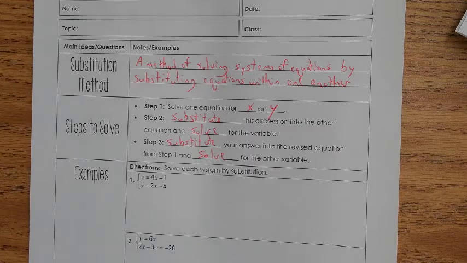But what you do is you want to get one of your equations either in x equals form or y equals form. And then you substitute that into the other equation and solve for the variable. Then you substitute that again and solve again. That sounds confusing, but let's just see how it works out by hand.